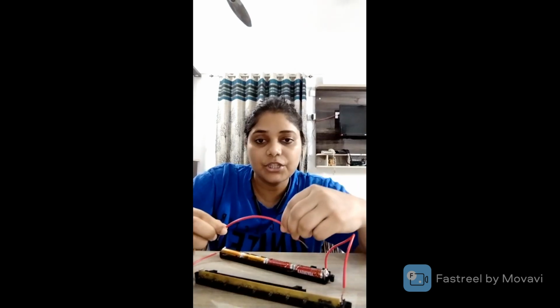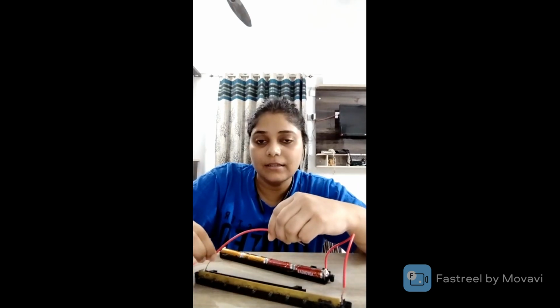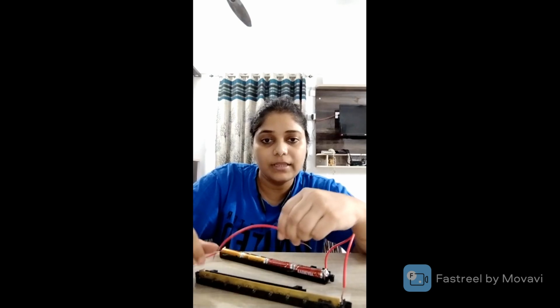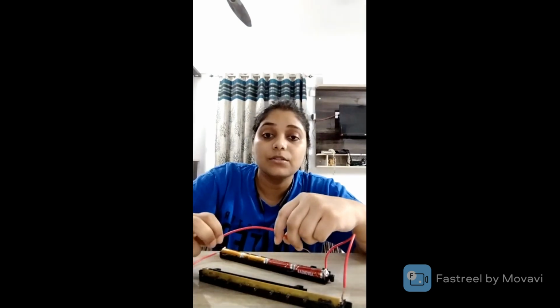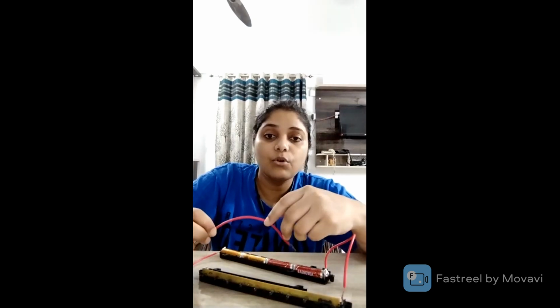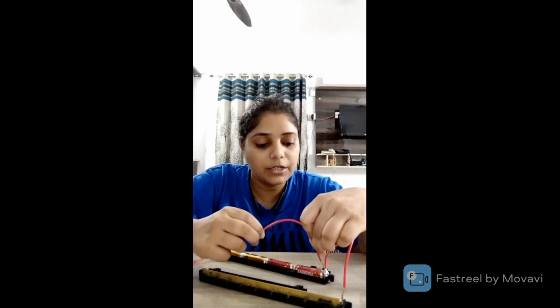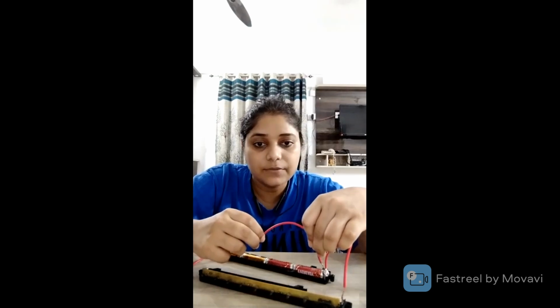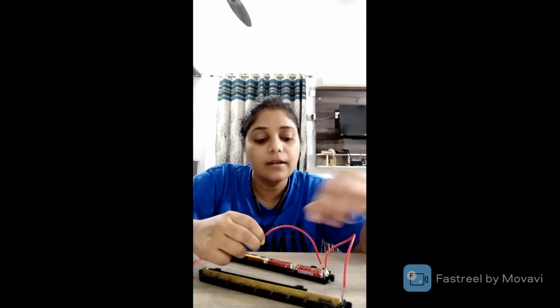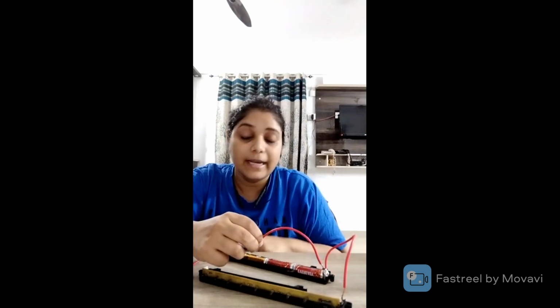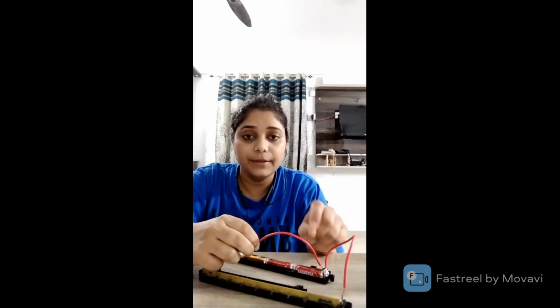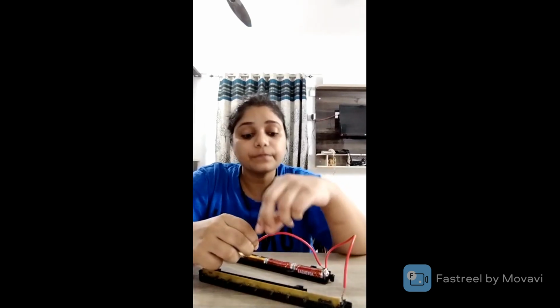I'm making the connection of the second end of the LEDs also with the positive terminal of the cells. So let's see whether LEDs will glow or not. That means both the wires are coming out from the positive end. Negative end is not at all connected with any end of the LEDs.